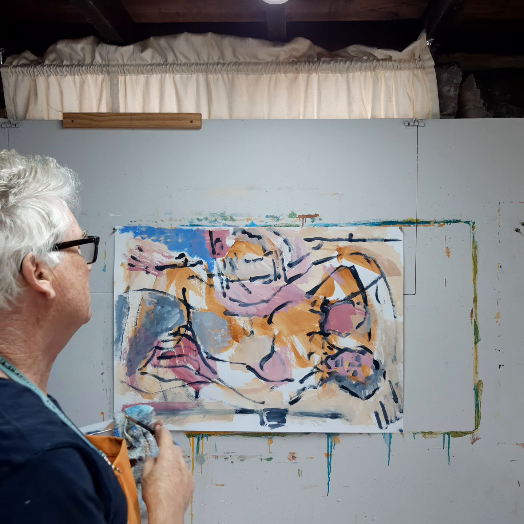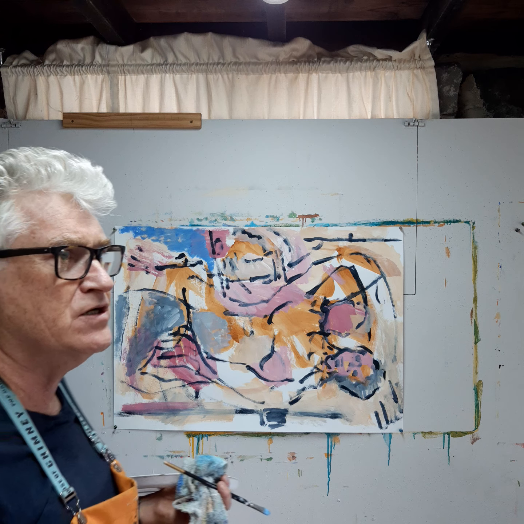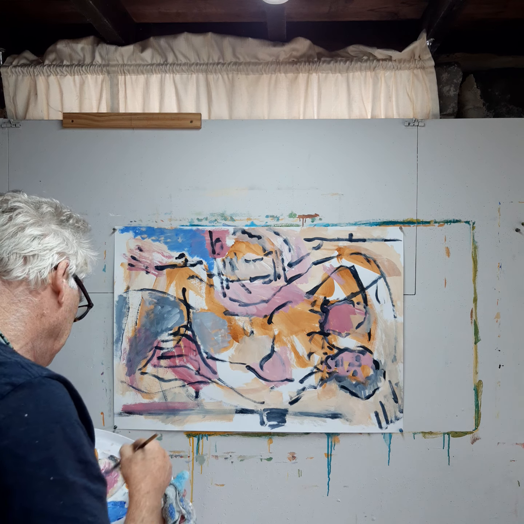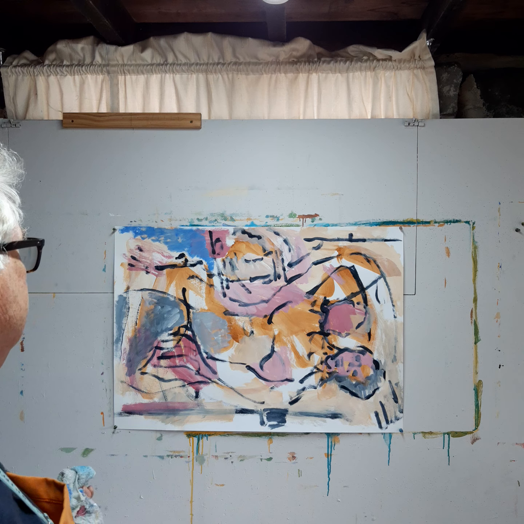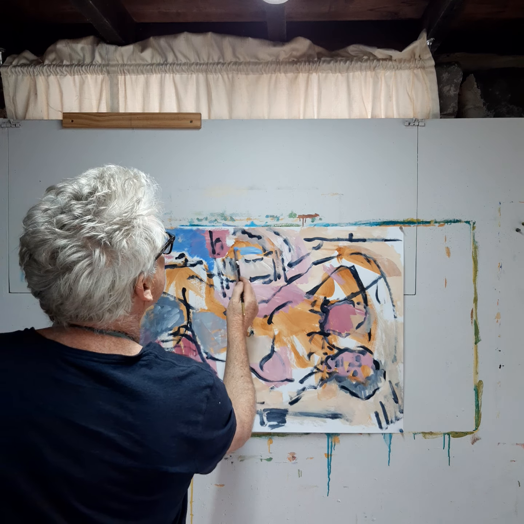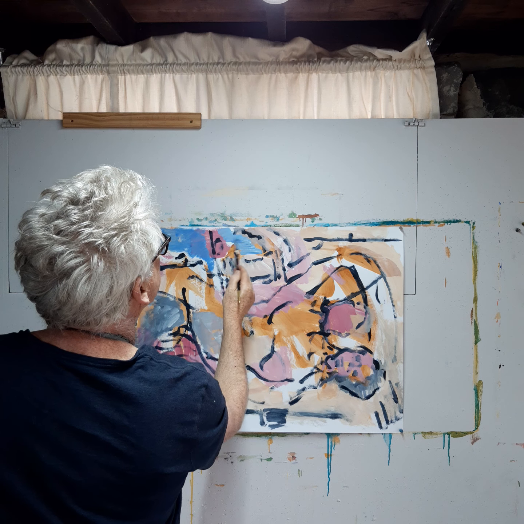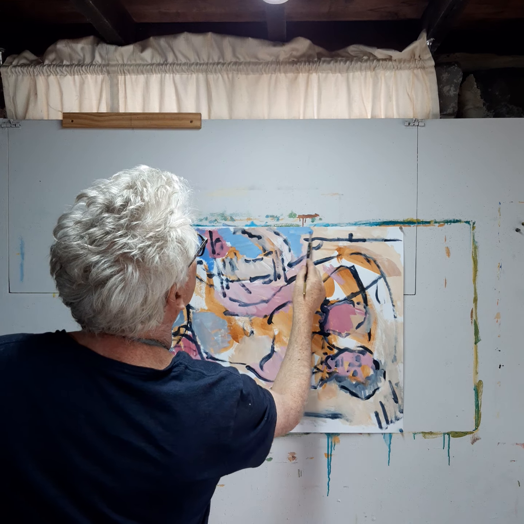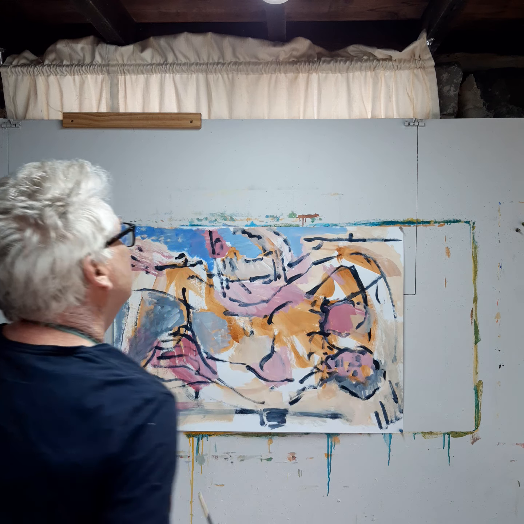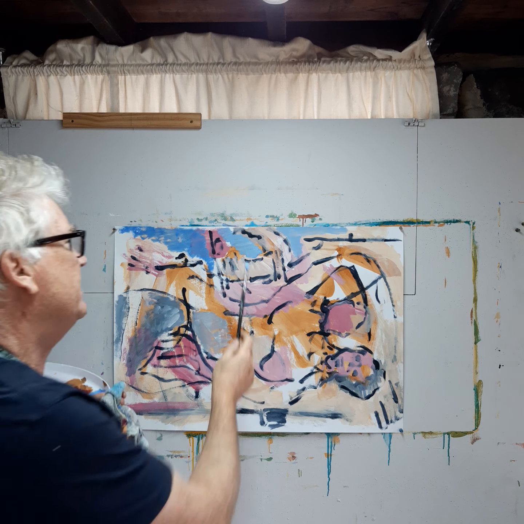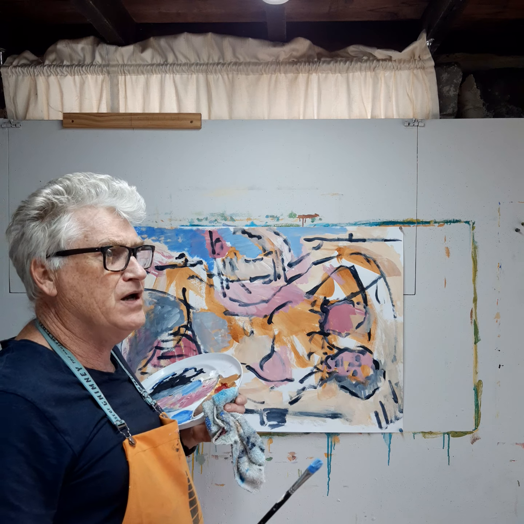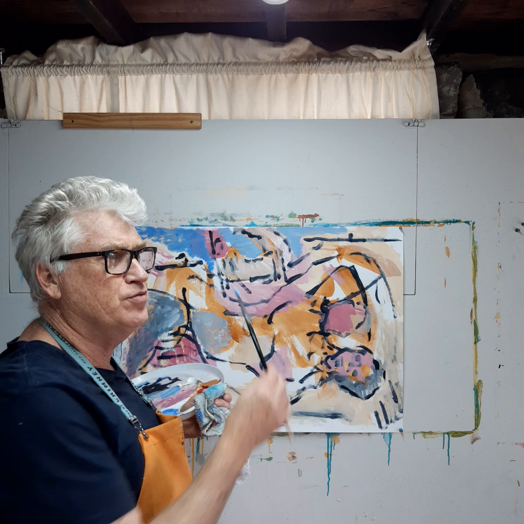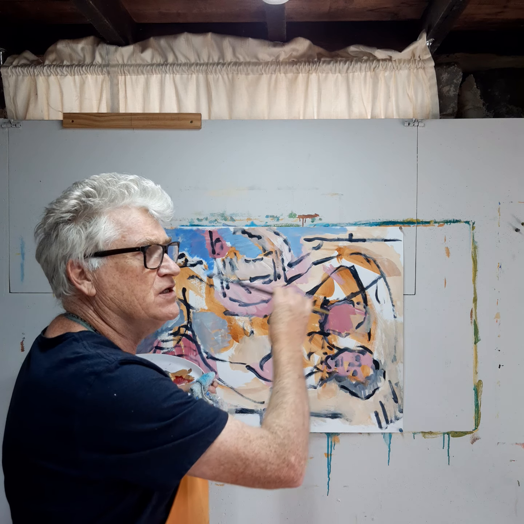Okay, that two-dimensional quality is established and acknowledged. It also hopefully maintains an autonomy as mark making, so you can feel the mark being made and put down, and it has energy and it has life force.